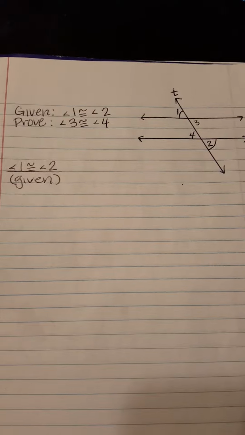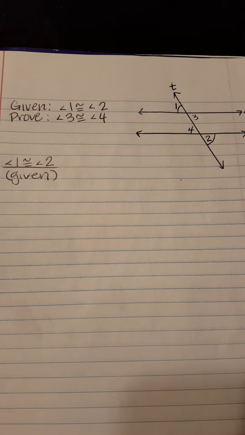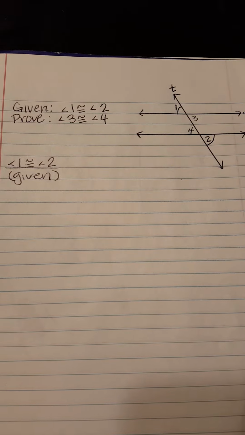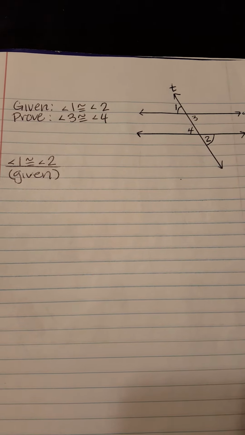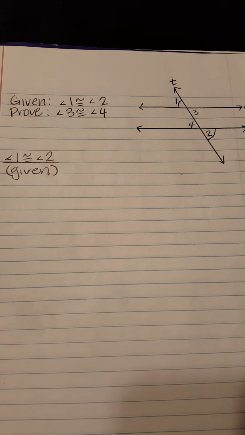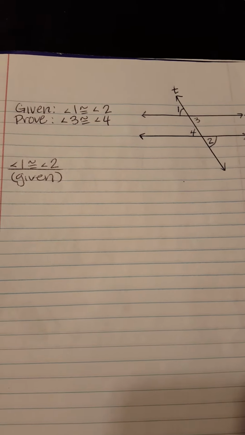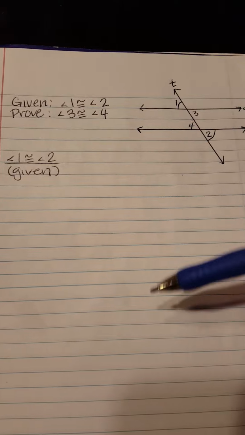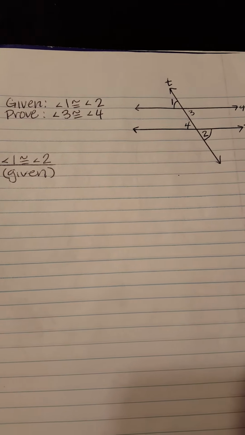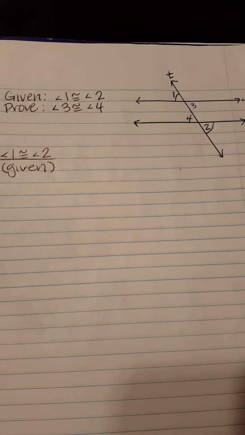here, if you recall, the alternate interior angles theorem says that if two parallel lines are cut by a transversal, then the alternate interior angles are congruent. And in this case, we don't have parallel lines, at least it's not stated. They appear to be parallel, and we'll in fact use the fact that they are parallel. But since it's not given that they are parallel, I can't use that directly in the proof. However, if I can show that the lines are parallel, then I can use that theorem.